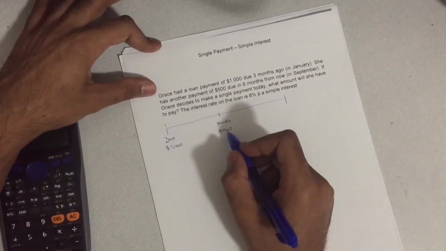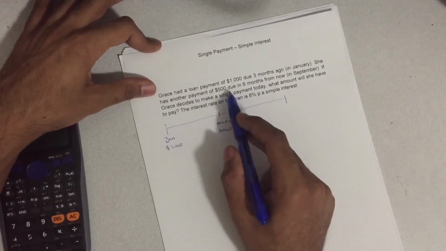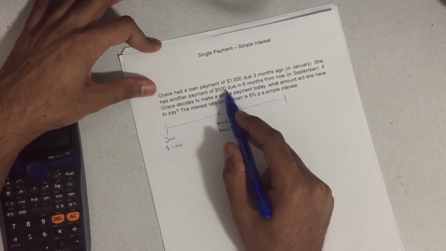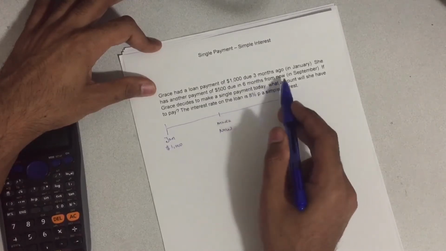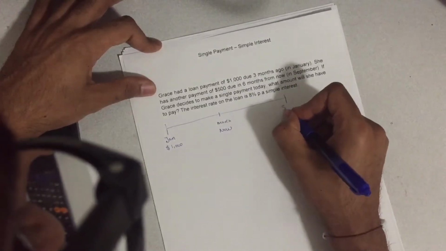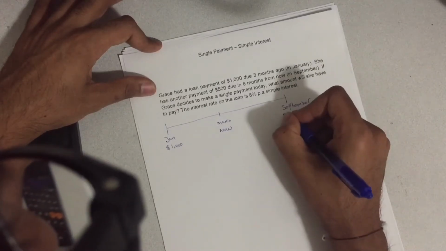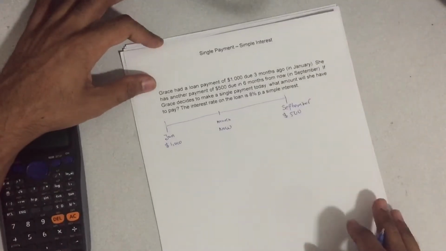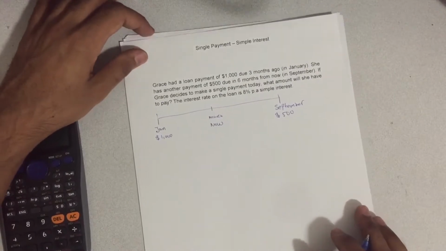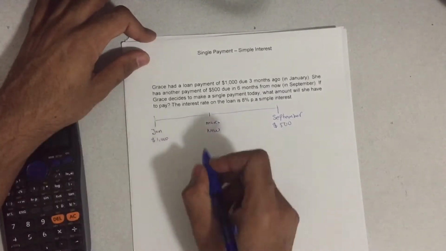And she wants to make a payment today, and she has another payment of $500 that is due 6 months from now, which will be September, for 500.